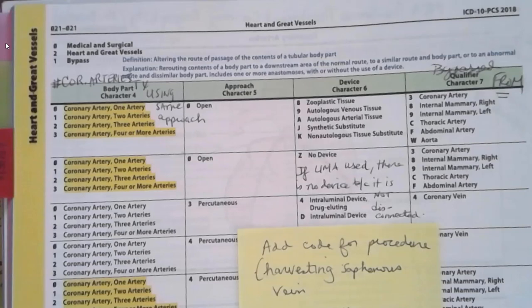This is the table we're going to be coding from, 021 table. You see where I have written under body part character number 4, the number of coronary arteries treated using the same approach. That's why it's significant. You need to always be looking at not just the number, but the approach and the device and the qualifier.